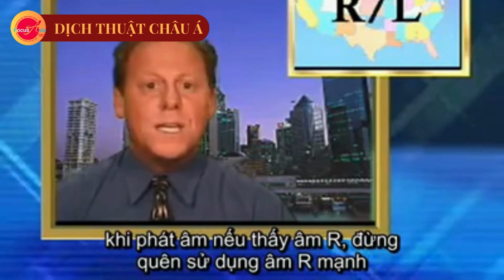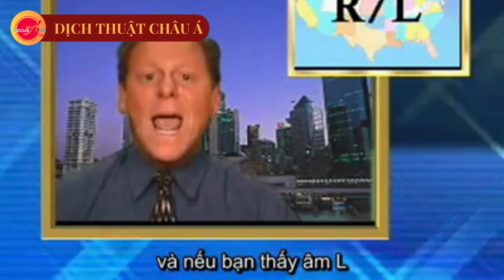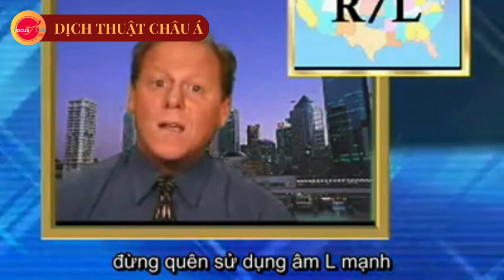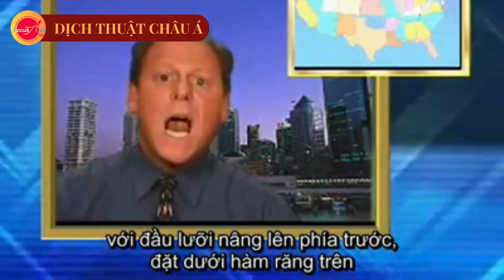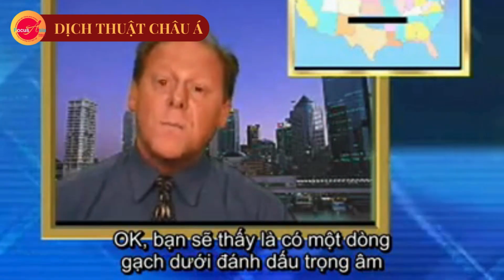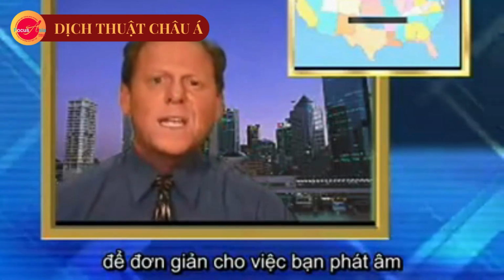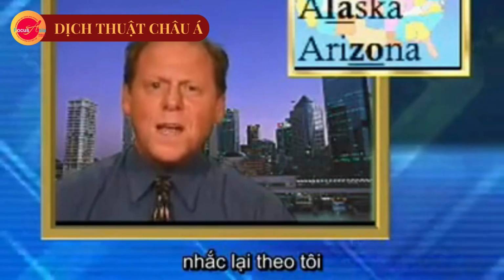When saying them, if you see an R, don't forget to use strong R sounds. And if you see an L, don't forget to use strong L sounds with your tongue tip rising up in the front, right behind your teeth. Like that. Okay? You'll notice that there's a line under the syllable in each state which receives the most stress to make it a little bit easier for you to pronounce. Okay, let's go. These states are in alphabetical order. Repeat after me.